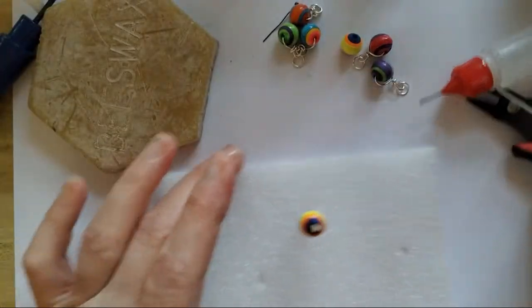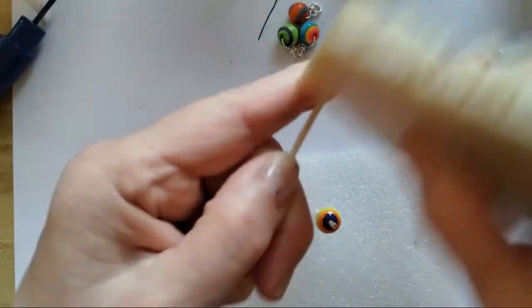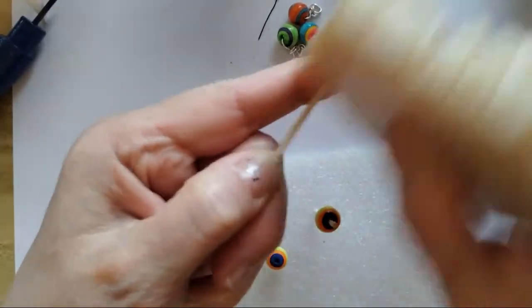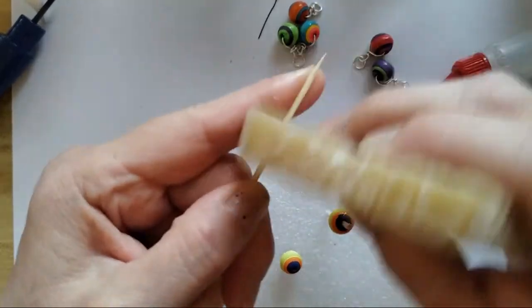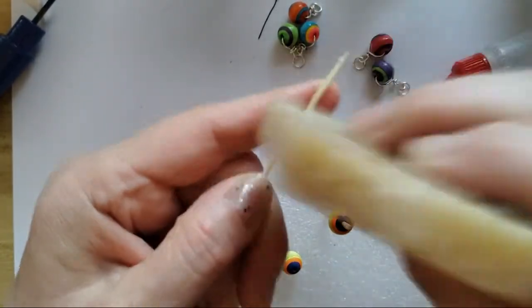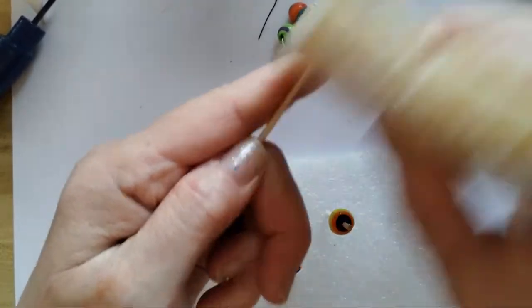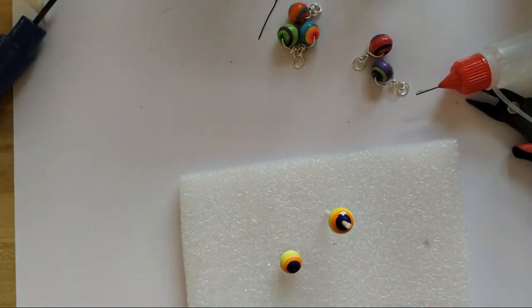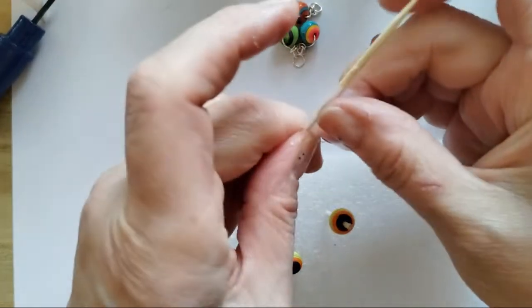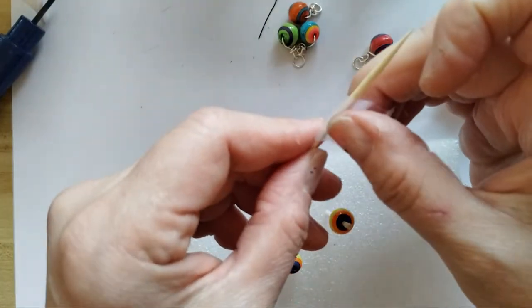There we go. Then I'm gonna get this little baby. I'm gonna have to wax it up because it's new. I'm telling you, the glue is amazing. It really is. But Carol, I use this, I'm sure because I mentioned it, because I don't want the bead to get stuck to it.